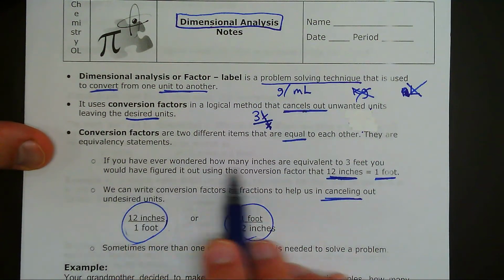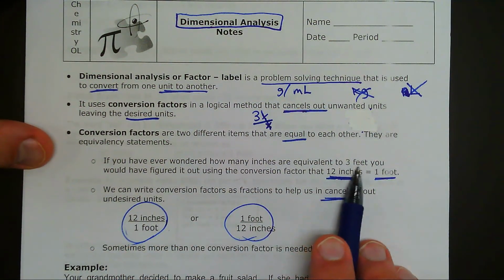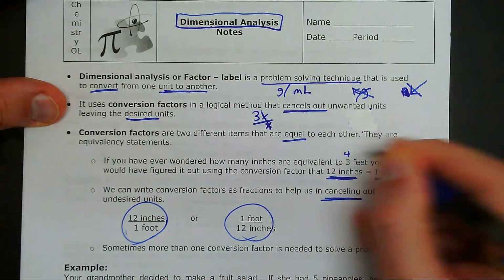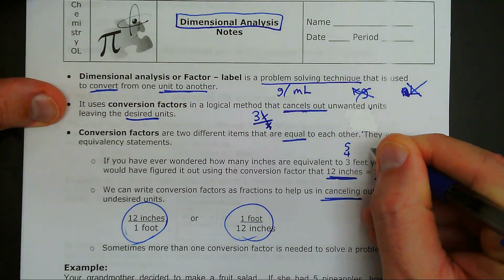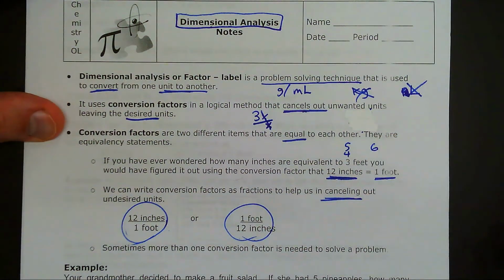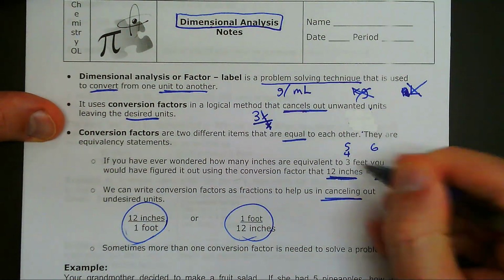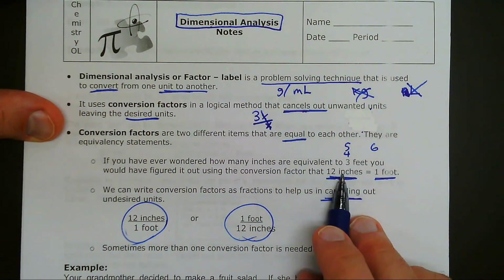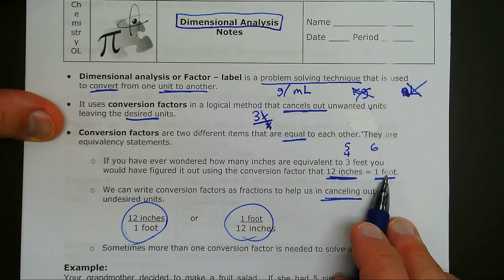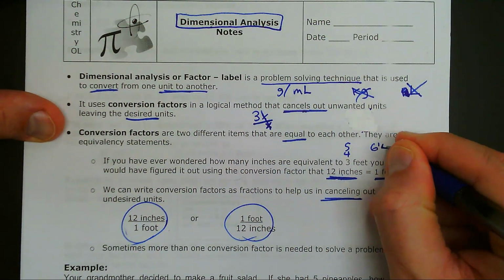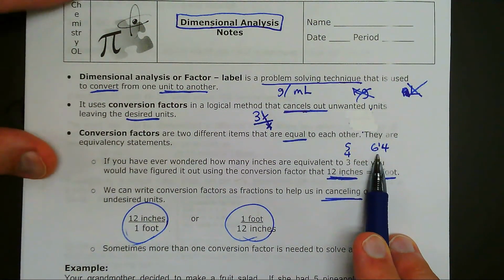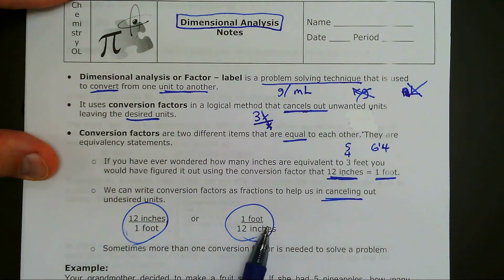Now, you ever wondered how many inches was in 3 feet, or not just 3 feet, but maybe 4 feet, 5 feet, 6 feet? I'm 6 foot tall. 6 foot 4 inches tall, so I could figure out how many total inches that is, because I know that there's 12 inches in 1 foot. So if I was 6 foot 4, I could figure that out pretty easily. And yeah, I could probably do that in my head without actually doing dimensional analysis.